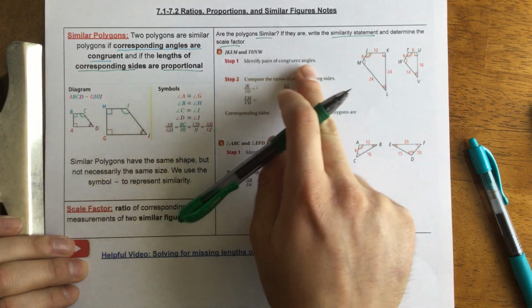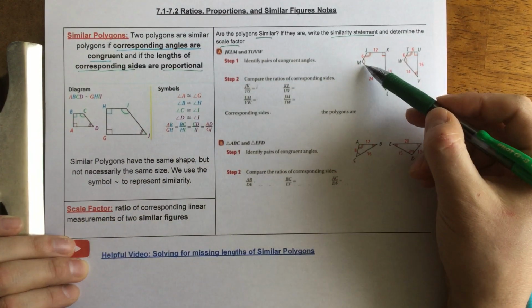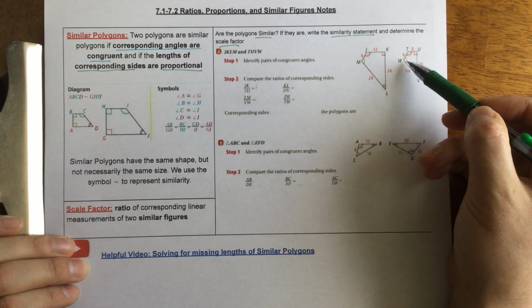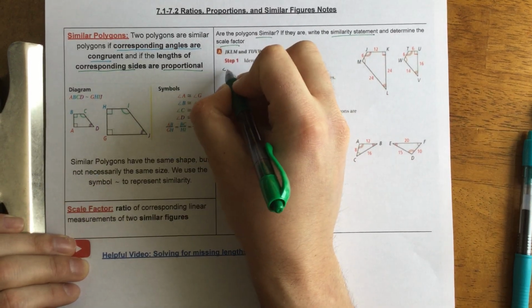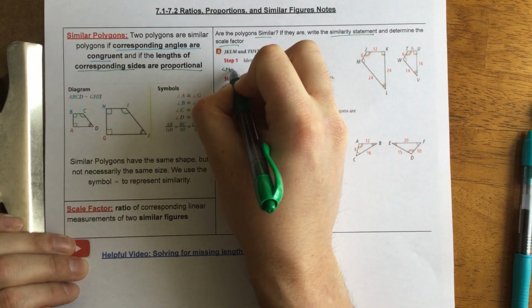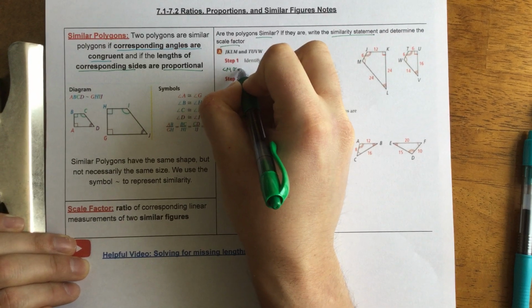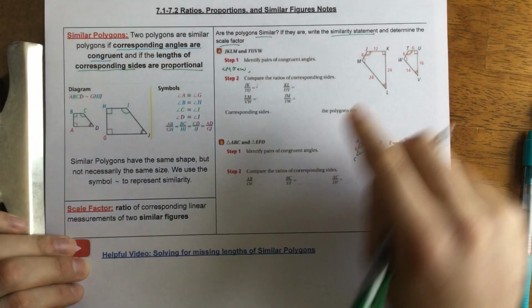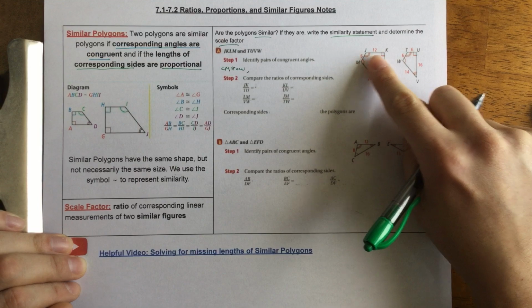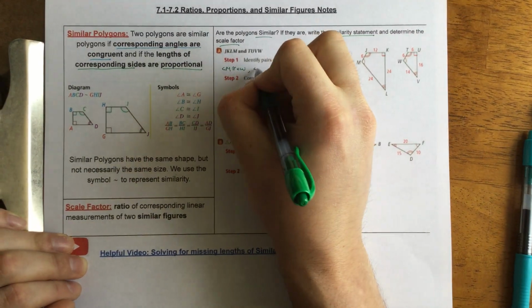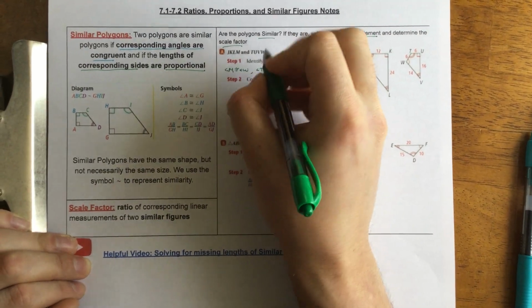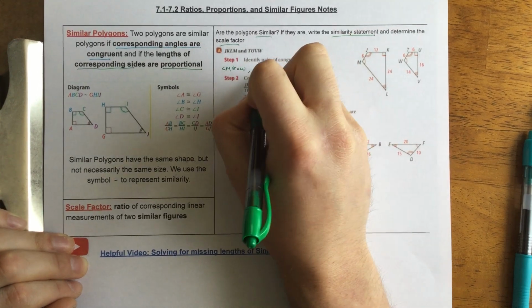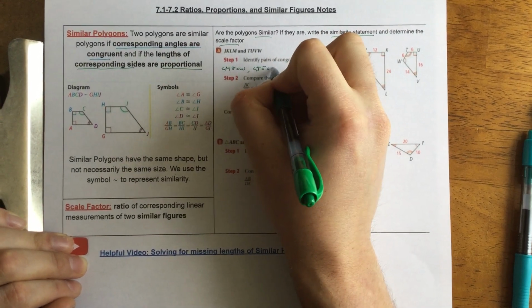First, let's identify pairs of congruent angles. I'm going to start with M, and I can see it's congruent to W. So angle M is congruent to angle W. Angle J is congruent to angle T. Whoops, I wrote that a little backwards. There we go.